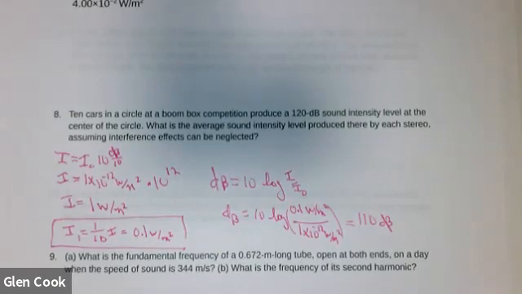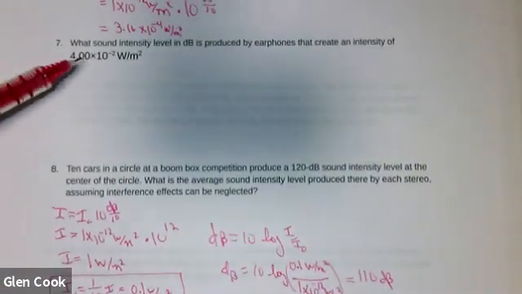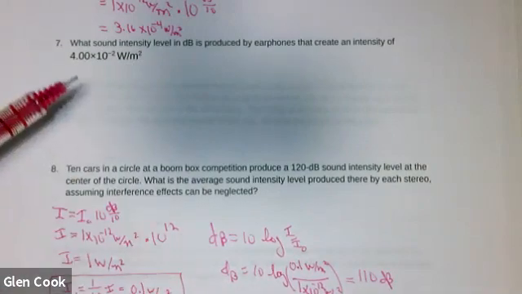Okay. And that's it for this. There's just a few problems on that. So number 7, again, you're going to find the sound intensity level in dB. You're going to use the dB equals 10 log I over I0 equation, and you're going to plug in the value of I. Just some practice with that for you.